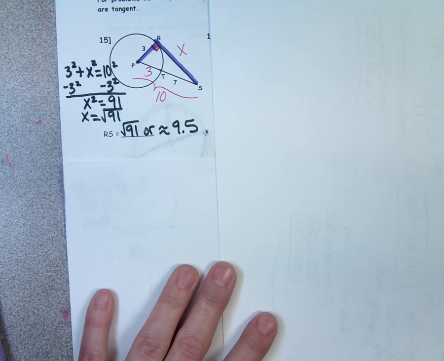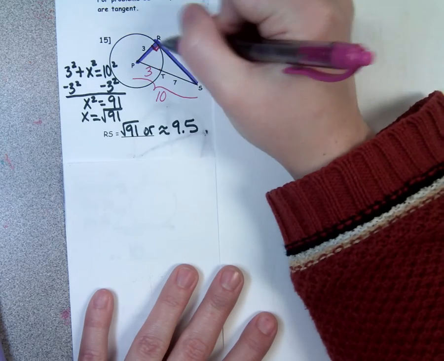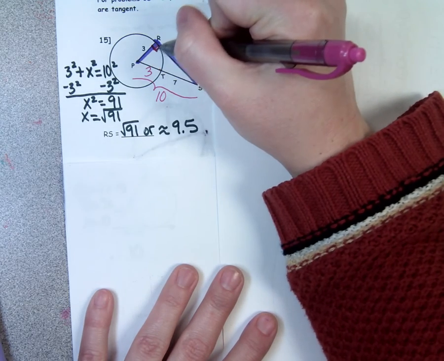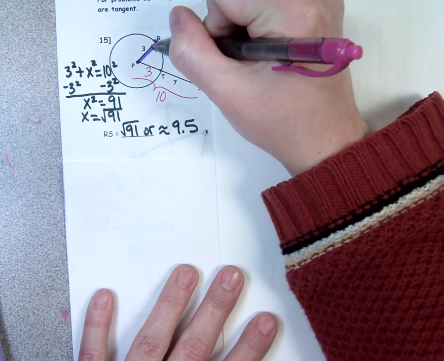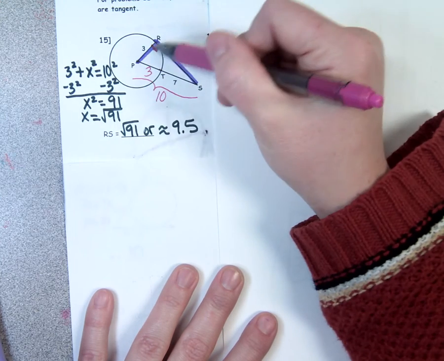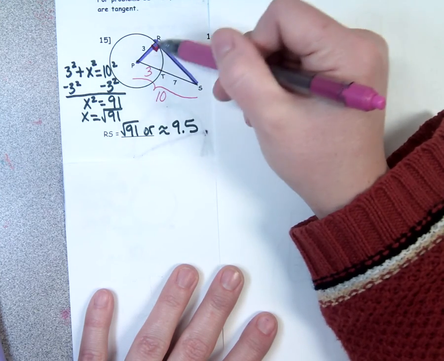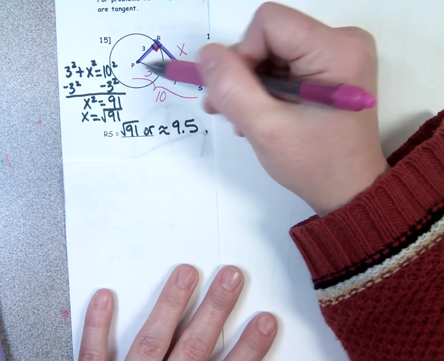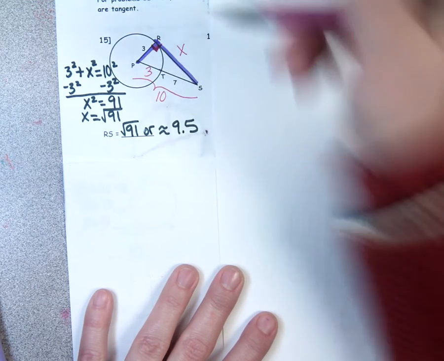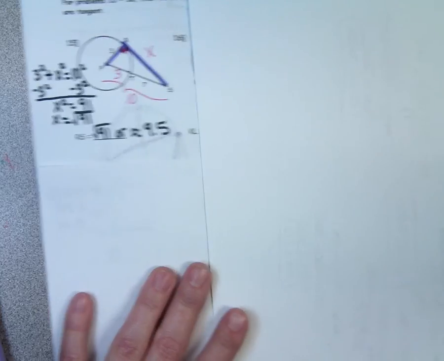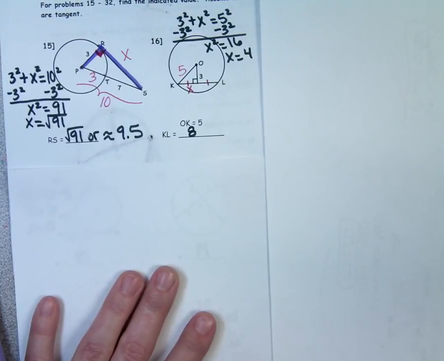So this one isn't extremely difficult. You just have to know where the radius and tangent meet, that makes your 90-degree angle. And then it's just Pythagorean theorem. And then the other thing that was maybe tricky was this radius is 3, so this radius is 3, making the whole segment 10. Okay, let me show you 16 and then I'll walk you through it.